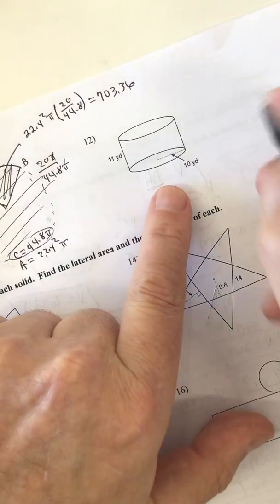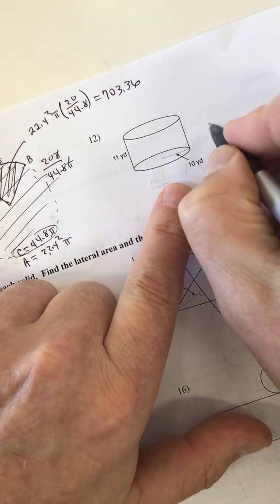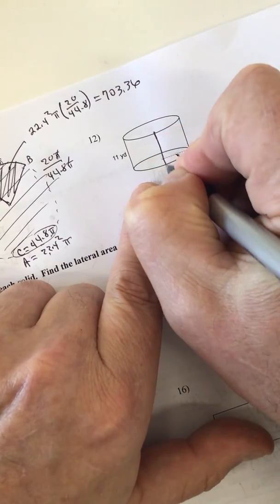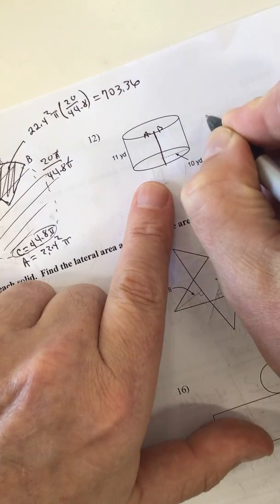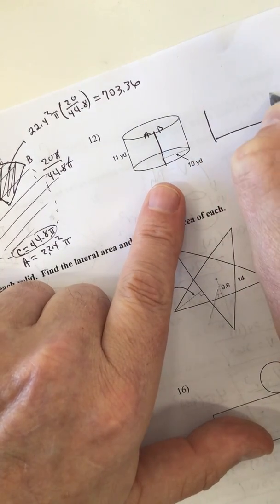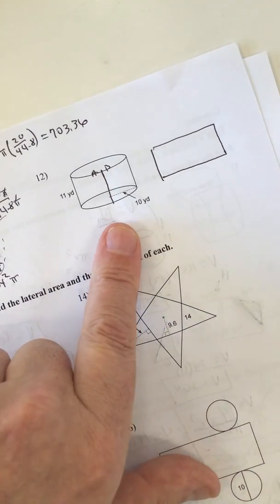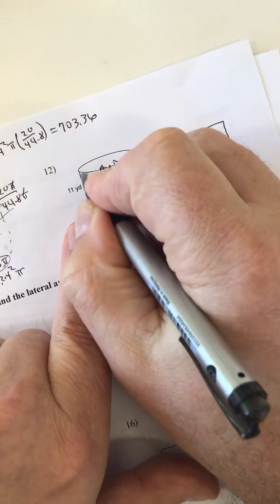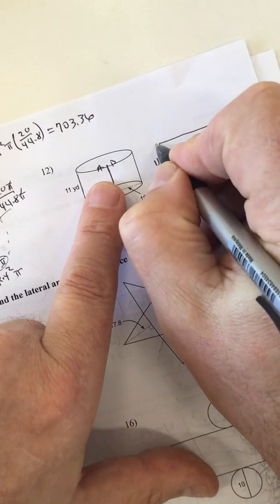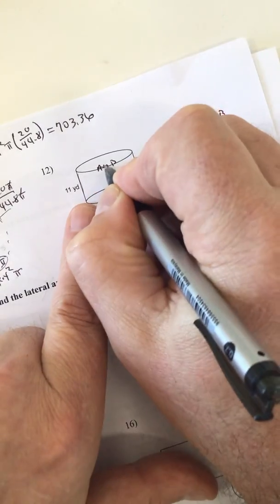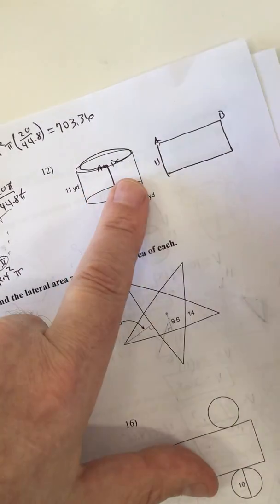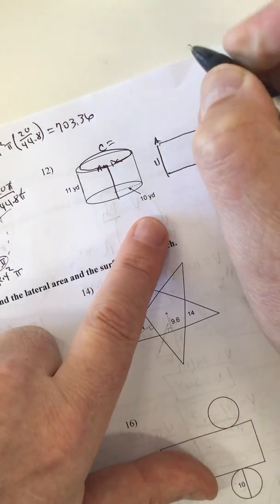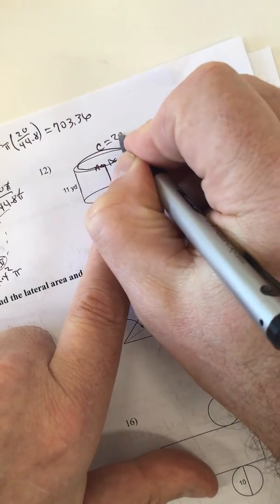Okay, and then number 12. If we cut this thing open, again I'm going to cut it right here from A to B. The middle part is just going to be a rectangle. It's 11 units tall, and how long it is, that's the A to B. It's from here unwound to there. So that's just the circumference, which is diameter times pi.